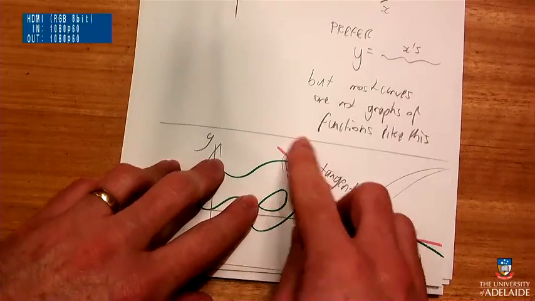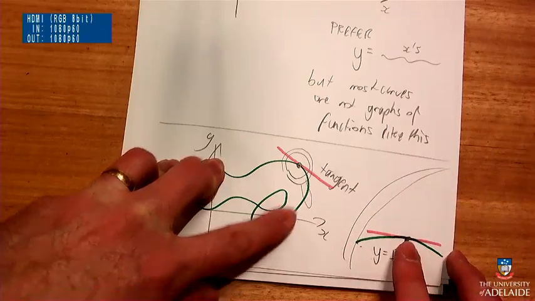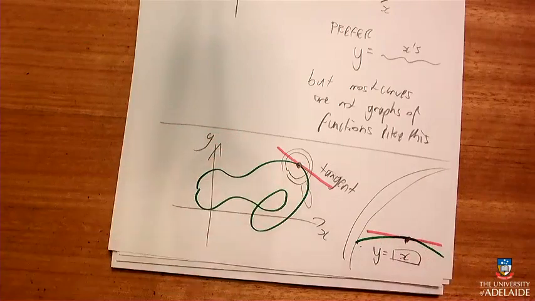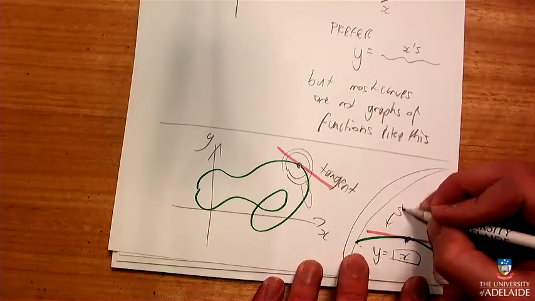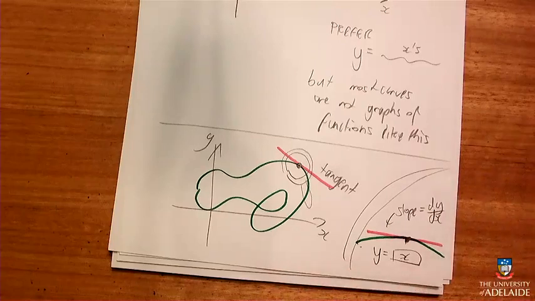So if I zoom in with the magnifying glass on this bit here, look inside my magnifying glass, and that's the point I'm at. And I can just write this part as y equals some function of x. And I can find the slope of that. So the slope here will be dy on dx, because that's what a slope is, it's the derivative.